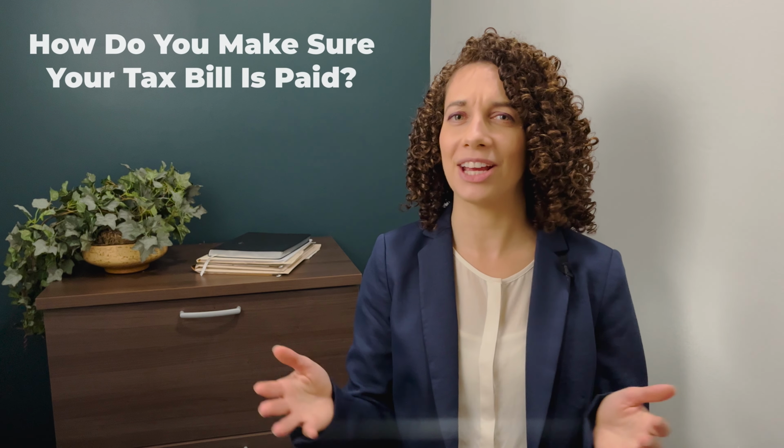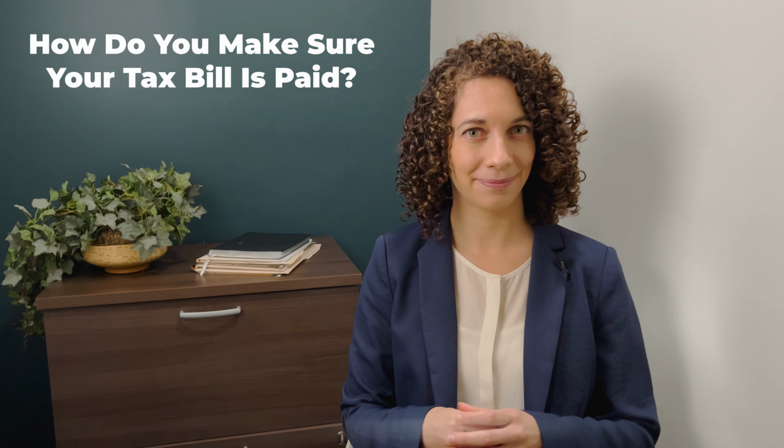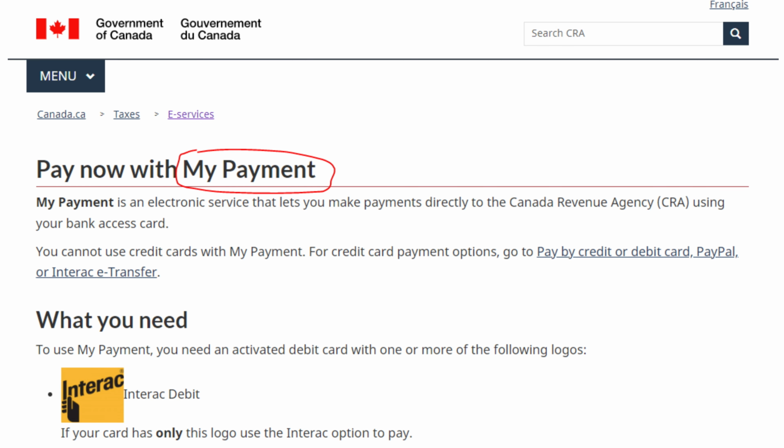So how do you make sure that your tax bill is paid? Well, I would highly recommend using the CRA My Payment portal. This gives you the most control over exactly where your payment is going and has never let me down. I've detailed the full instructions for using the CRA My Payment portal in our GST HST Quick Start handout, along with a website link so you know where to go.